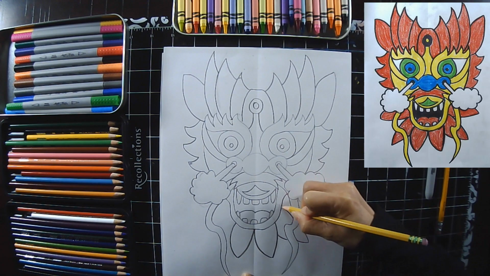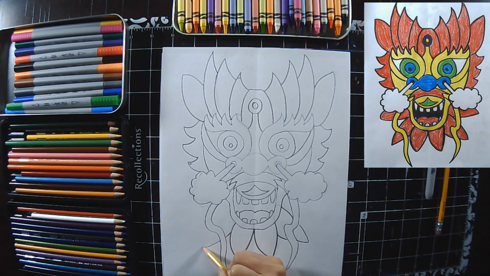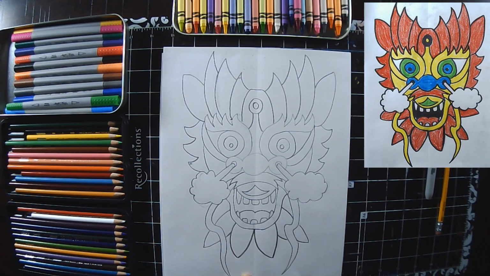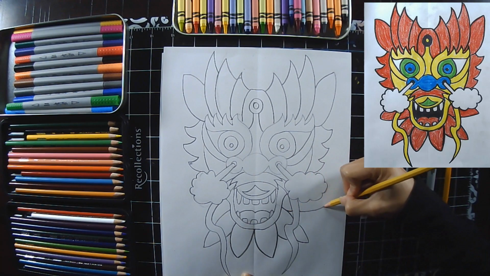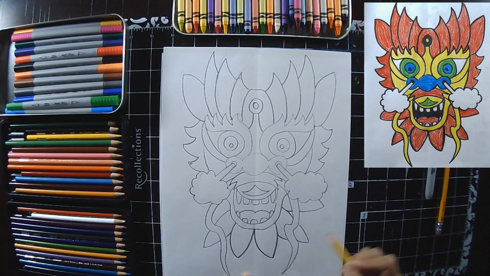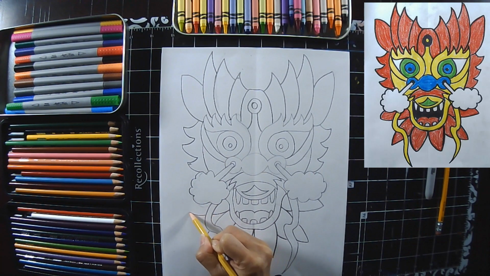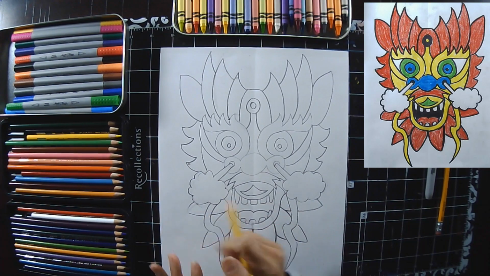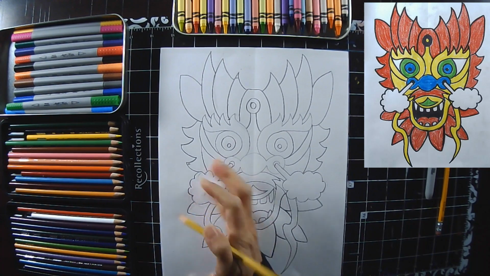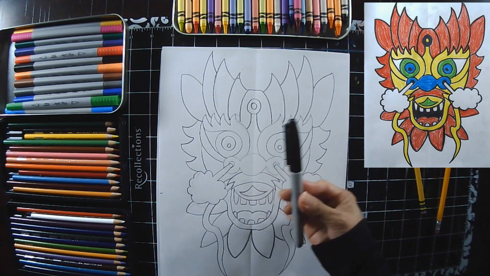Let's make this one a little smaller. 3. 4. This one a little bigger. I'm going to add some colors.